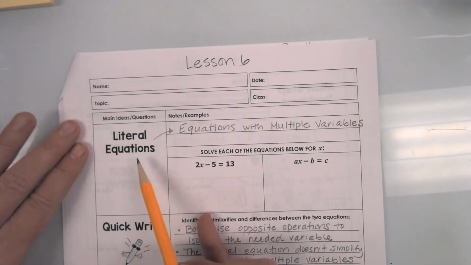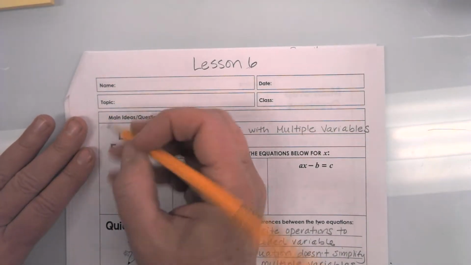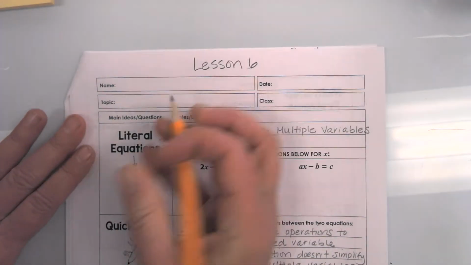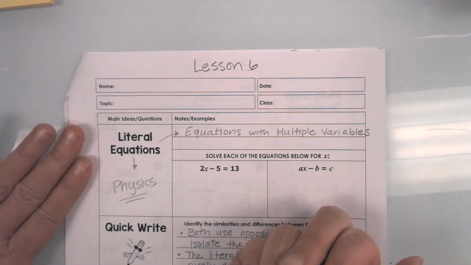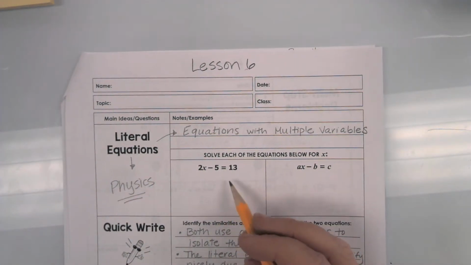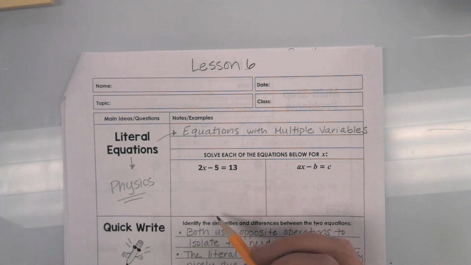We are working on literal equations. These are important in math, but even more importantly, they are important in physics. You will be using this in science. You will be so happy to know how to do this when you get to physics.